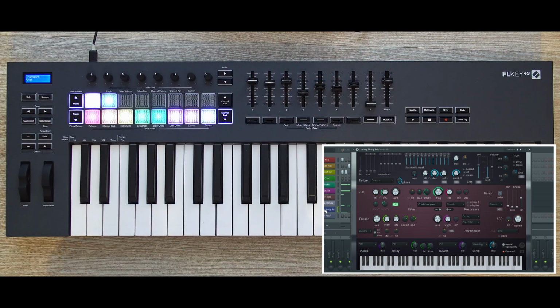The faders have a custom mode that can send CC values out of the MIDI output into your DAW, or can be custom mapped within FL Studio. Let's map the phaser effect to a fader, since it isn't mapped in plugin mode by default.